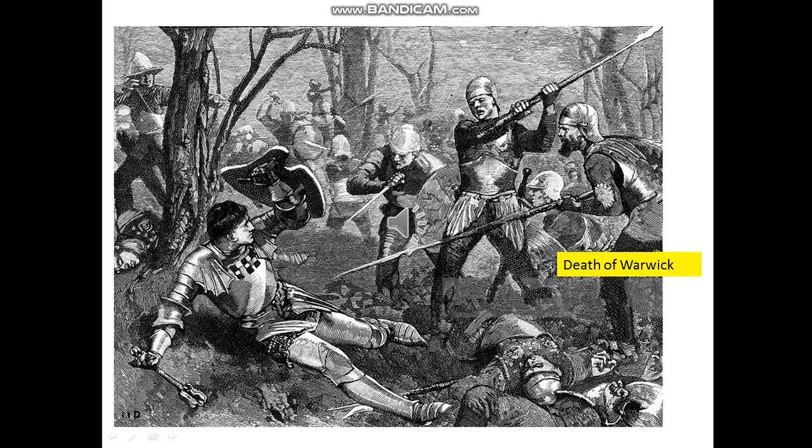Here's an artist's impression of the death of Warwick in the battle. The battle itself was quite interesting, because the map maybe isn't very clear, but if you look at the left-hand side of the Red army, you see the forces led by Oxford, who attacked the left-hand side of Edward, the White Yorkist armies led by Hastings, and they drove them right back off the battlefield into the town of Barnet itself.